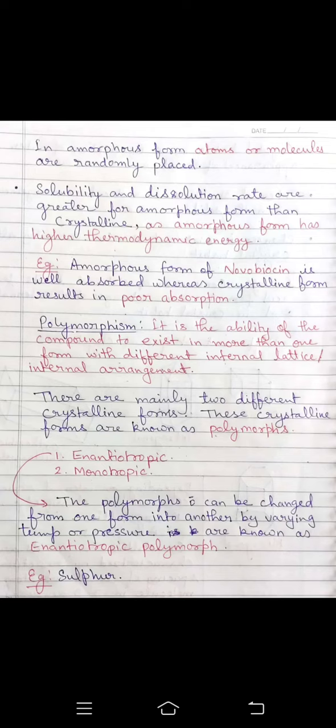Now coming to our next topic, that is polymorphism. The definition is the ability of a compound to exist in more than one form with different internal lattice, or we can say internal arrangement. Here mainly two different types of crystalline forms are present. These crystalline forms are known as polymorphs. These are of two types. The first one is enantiotropic and the second one is monotropic.